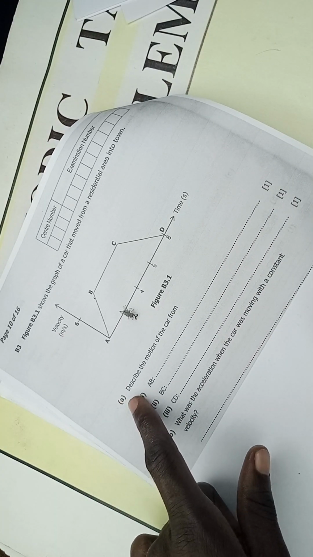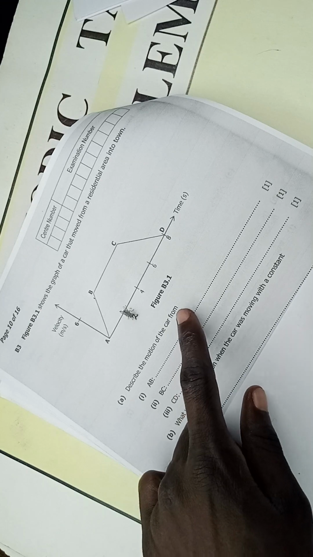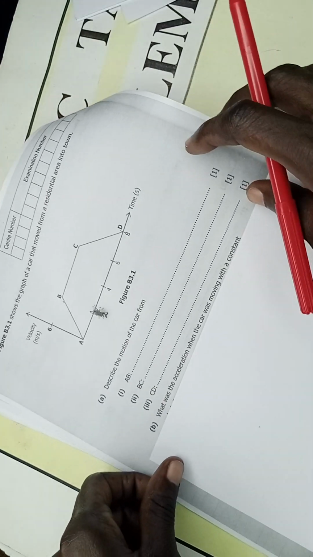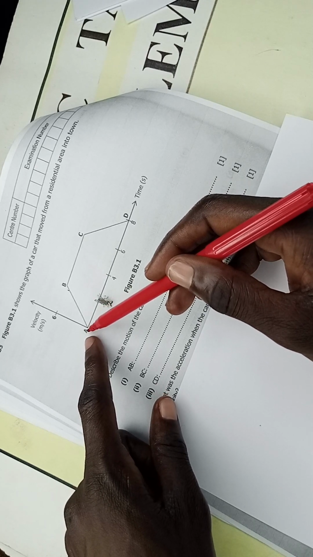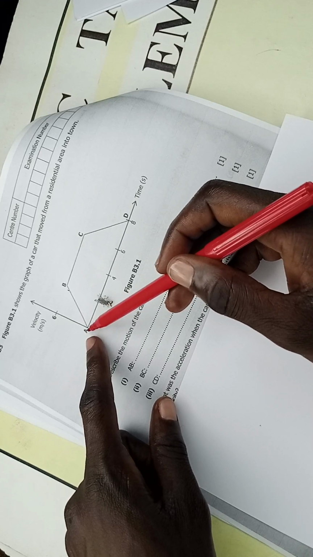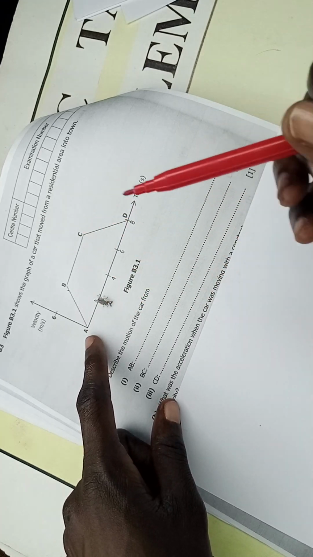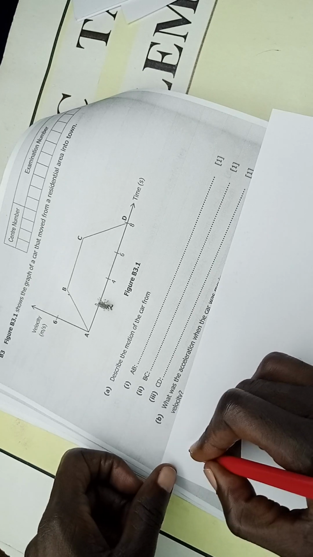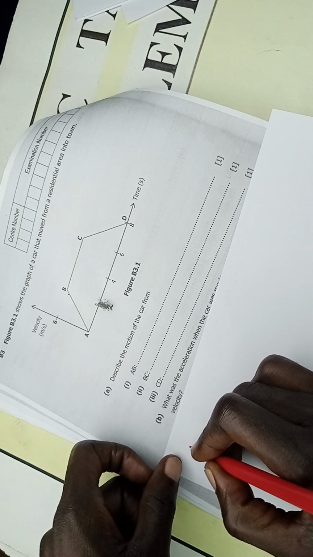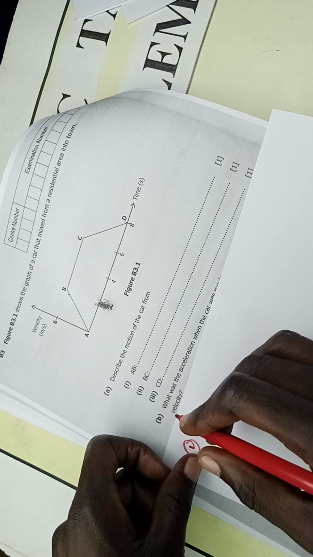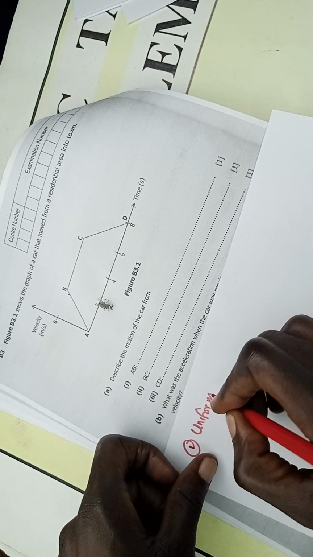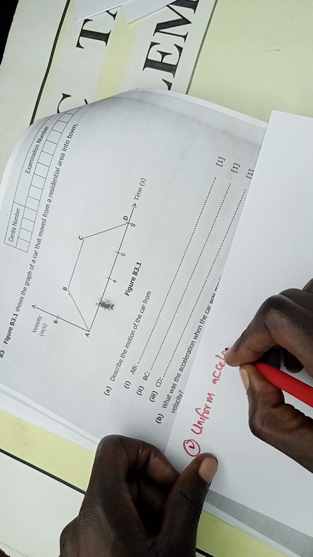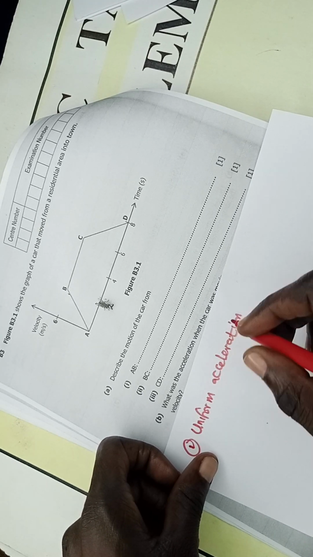Now, question A is saying describe the motion of the car from A to B. So what do you think is the motion of the car when we have a graph like this from A to B? We describe it as a uniform acceleration. So the car moved at uniform acceleration.